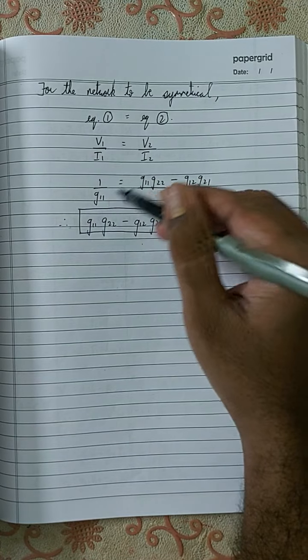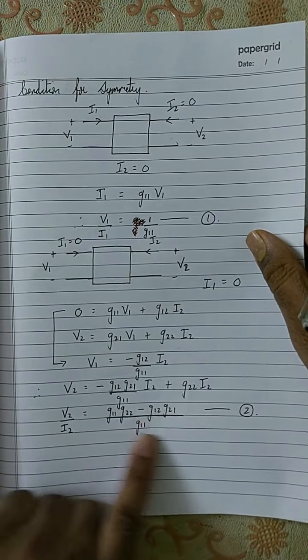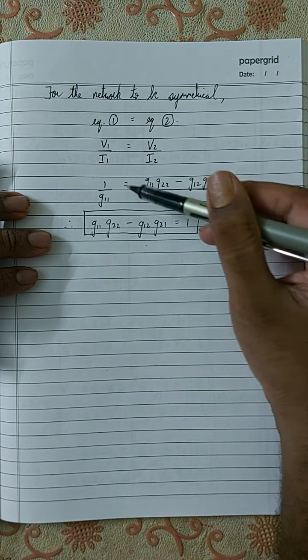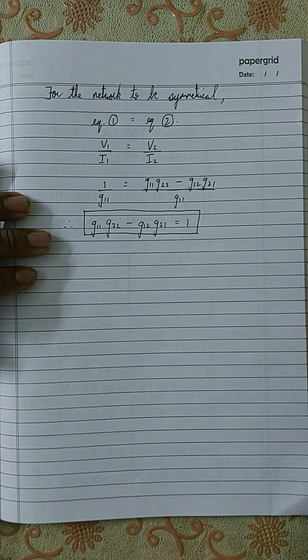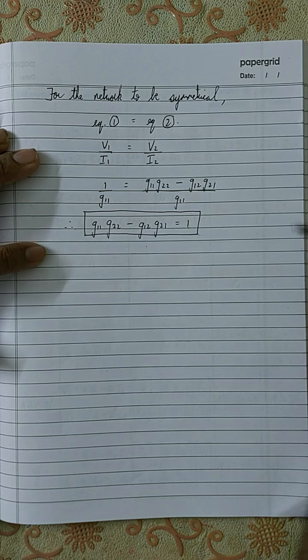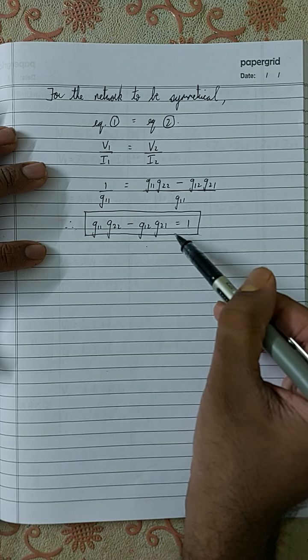So 1 by G11 is equal to the equation for V2 by I2, which is this equation over here. I'll substitute that. So it becomes 1 by G11 is equal to (G11 G22 minus G12 G21) by G11. The denominator G11 will cancel on both sides. So we have G11 G22 minus G12 G21 is equal to 1.